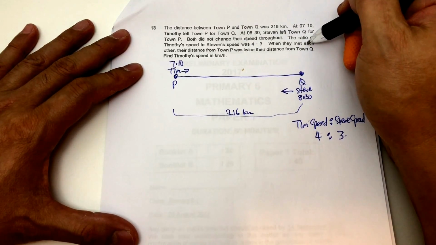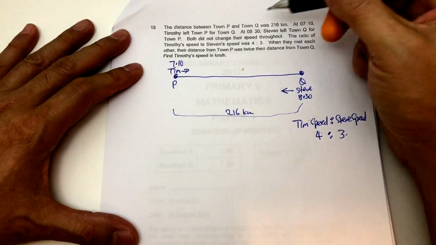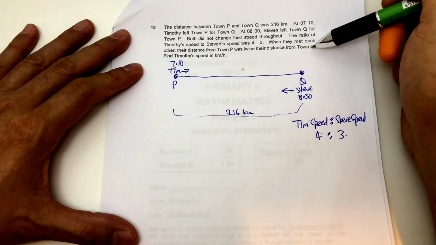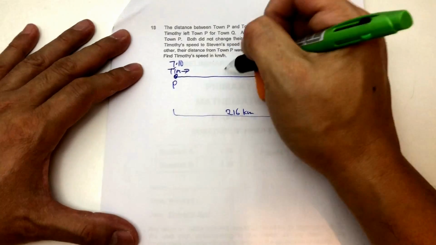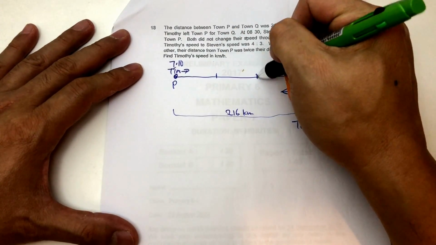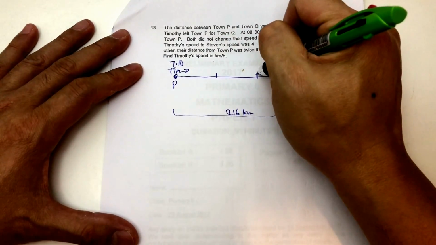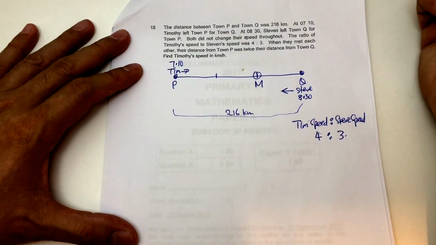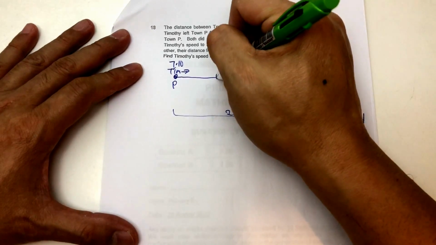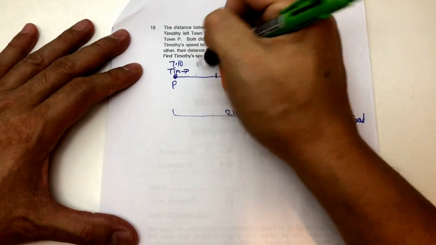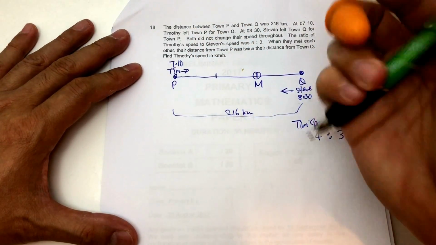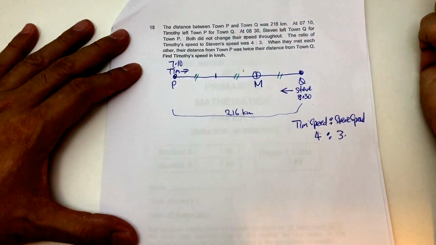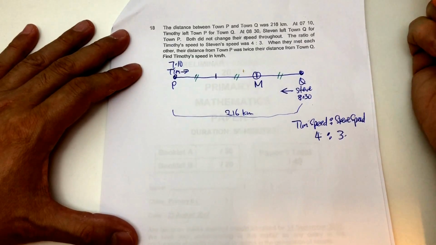When they meet each other, their distance from town P was twice the distance from town Q. Okay, so we divide this into 3. All right, and this here is the meeting point. We call it M. So here we have this distance is equal to this distance is equal to this distance there.